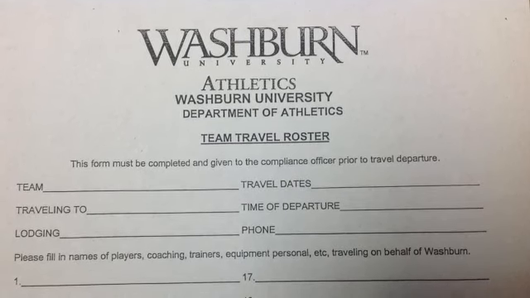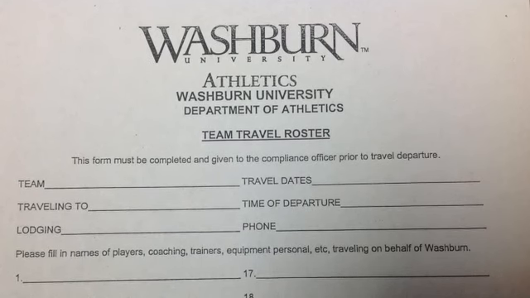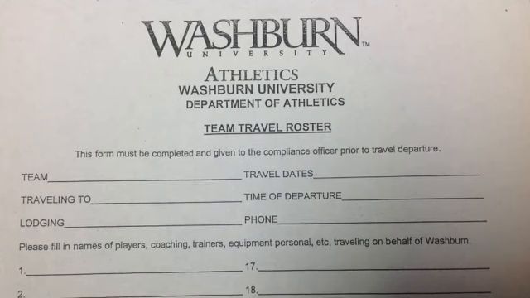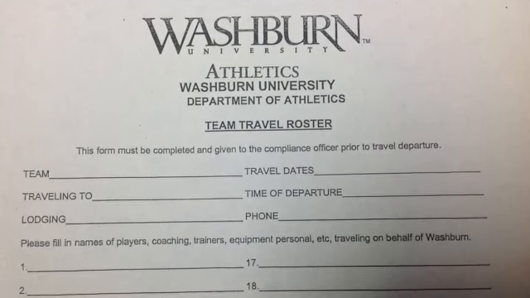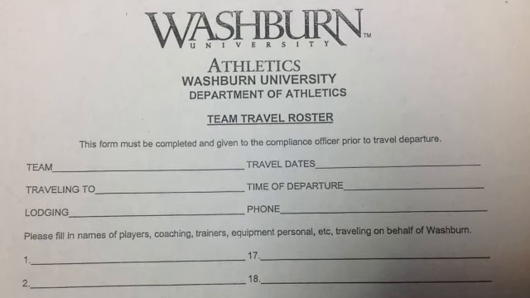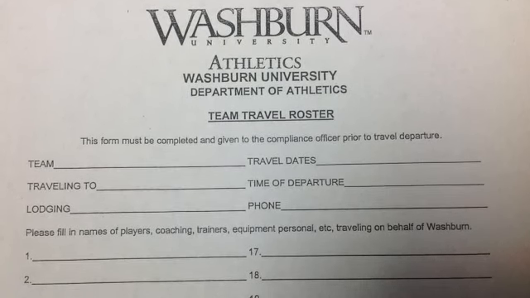The travel roster is what you use to list the travel party for each away contest. You will need to include all coaches and bench personnel, athletic trainers, doctors, equipment managers, etc., as well as student athletes who are traveling. This form should be completed and turned in prior to leaving on each trip.